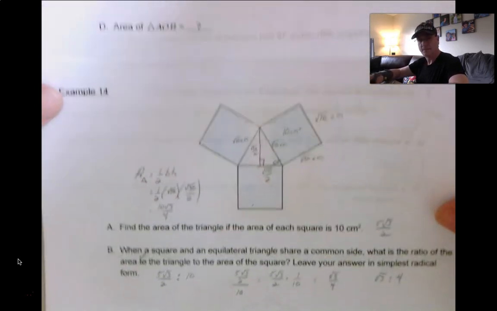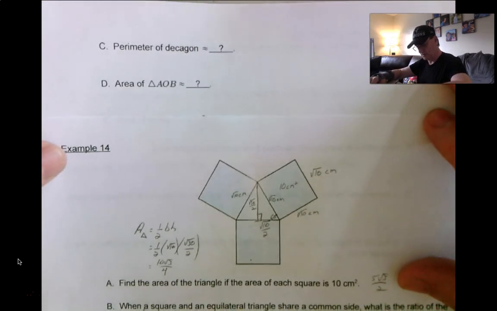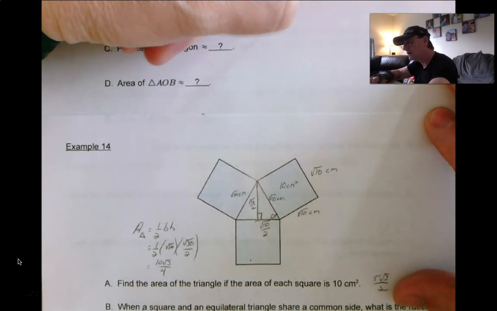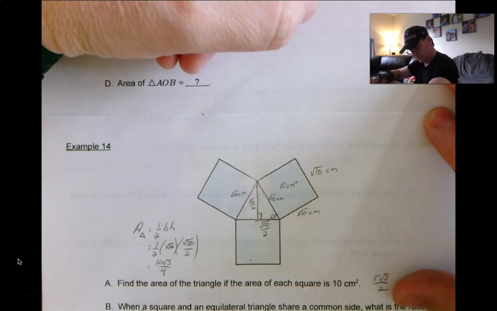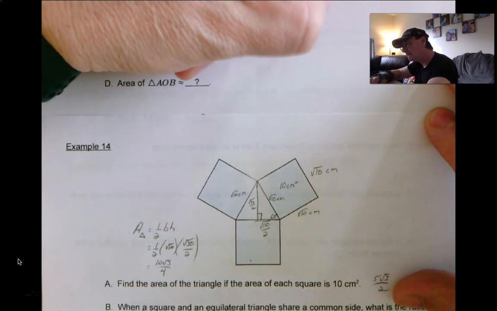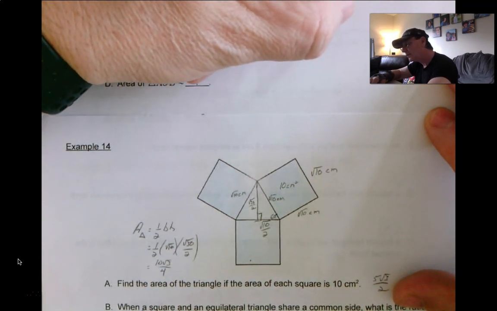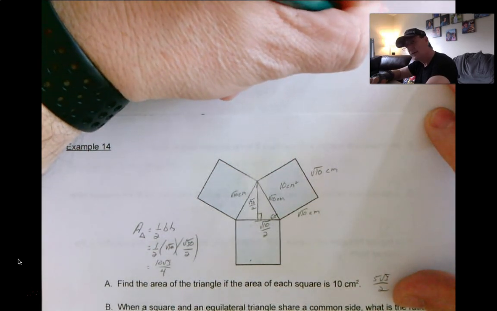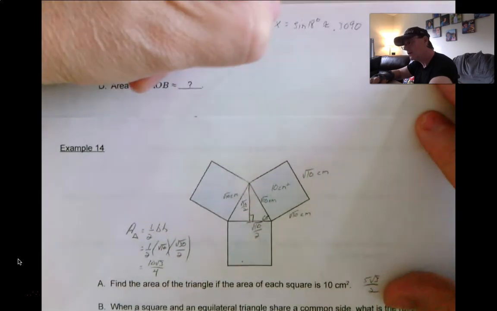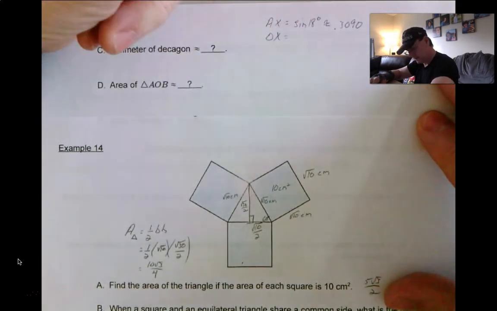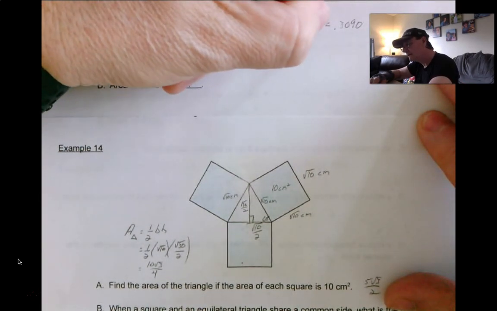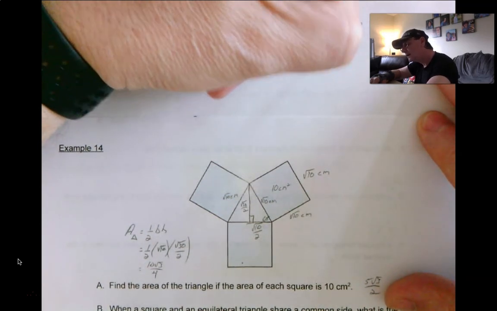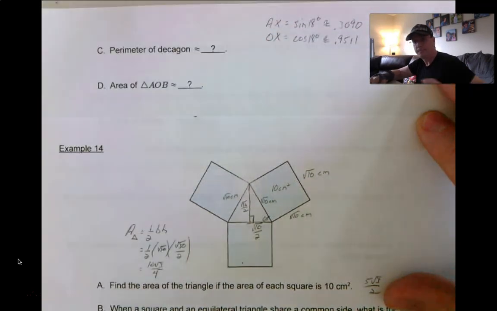And I'm going to write them on the top of the next page. I'm going to write AX equals sine of 18, or approximately 0.3090, and OX is equal to cosine of 18, or approximately 0.9511.